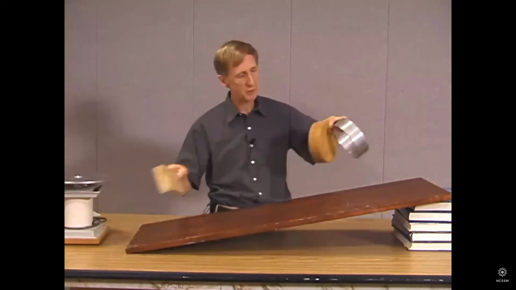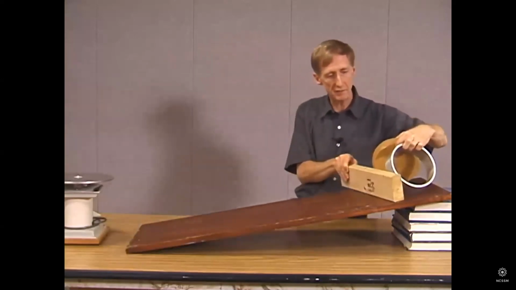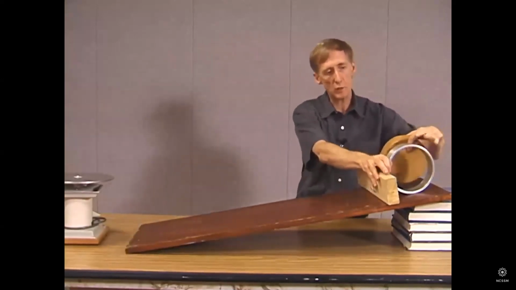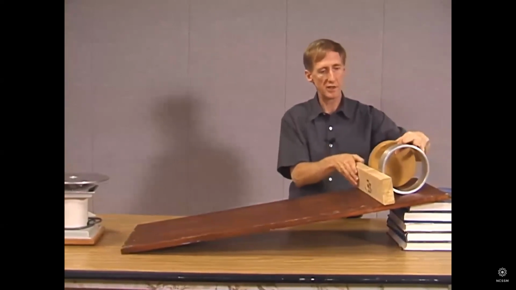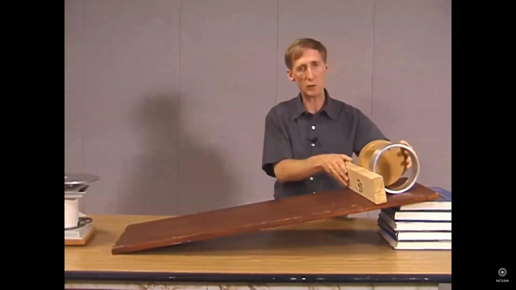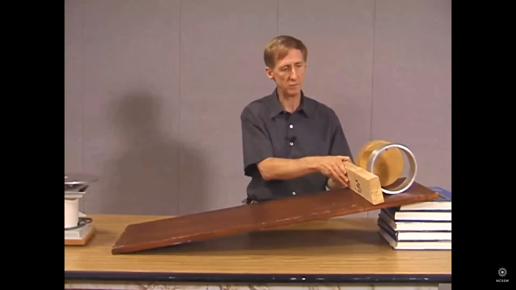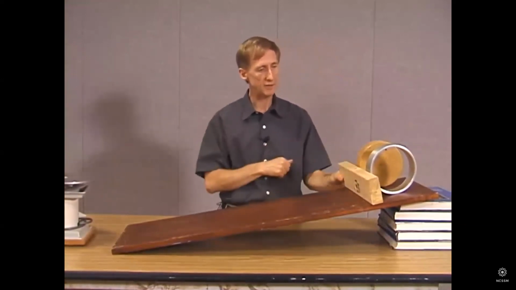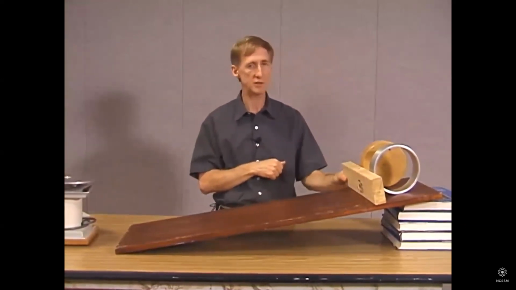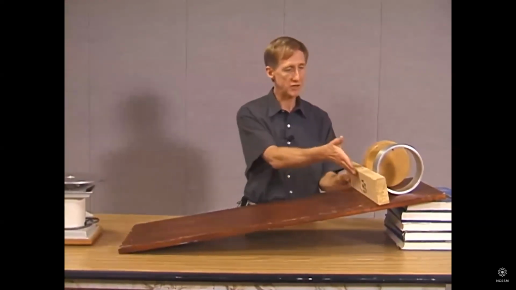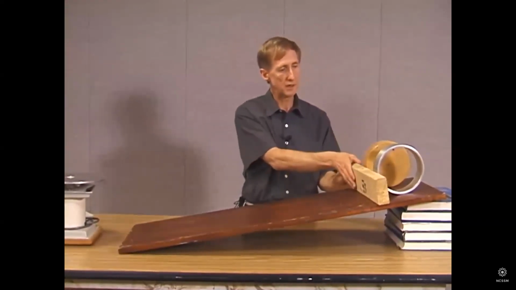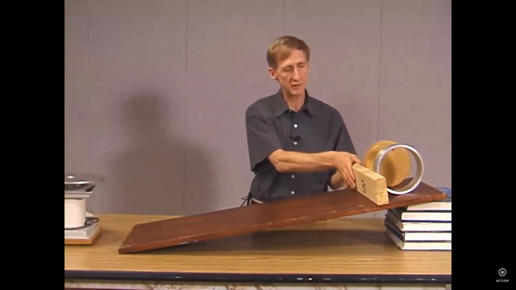What we're going to have them do is race down this incline, and the one with the greater rotational inertia will lose the race because it will have a greater resistance to a change in its state of rotational motion. Now, right now, the state of rotational motion of both objects is 0. They're not rotating. Once I remove the piece of wood, one of them is going to rotate more quickly. Let's see which one that is.